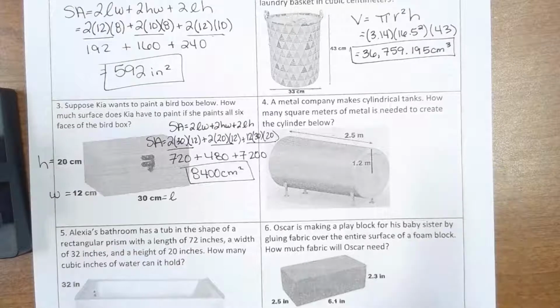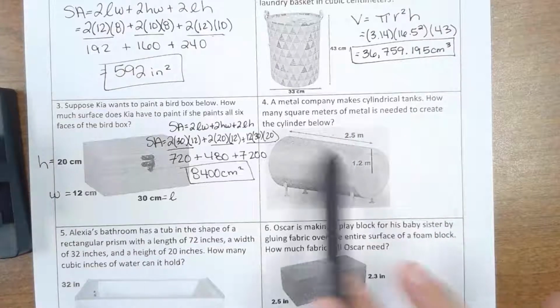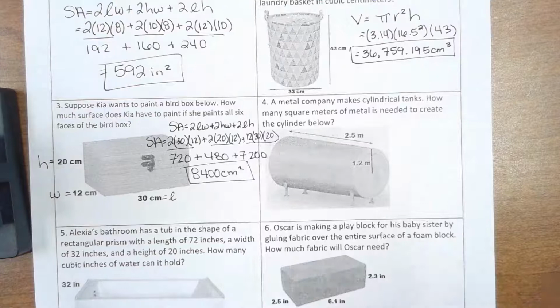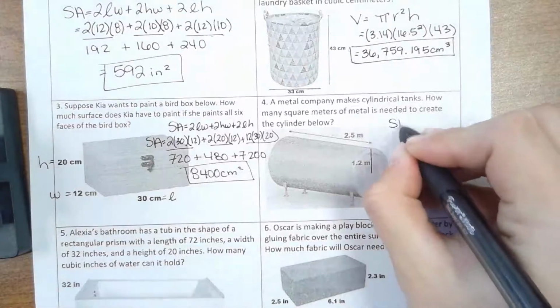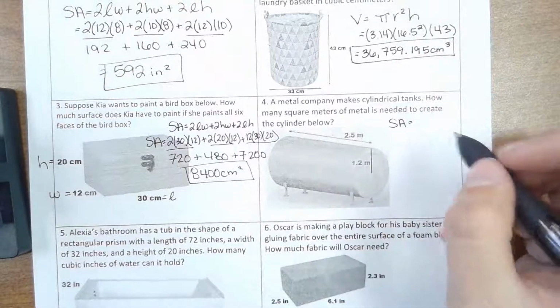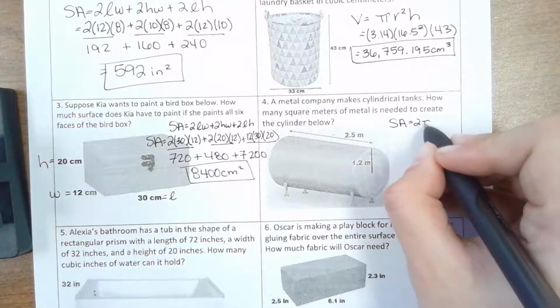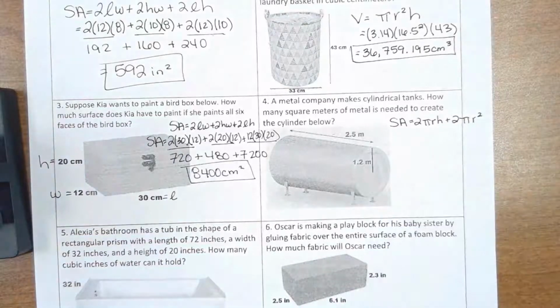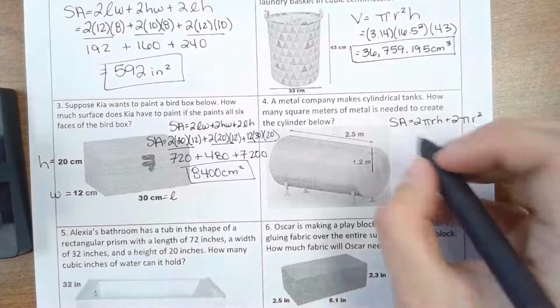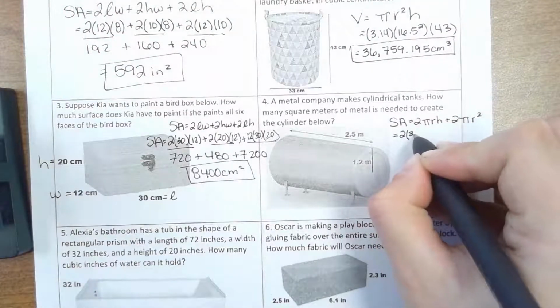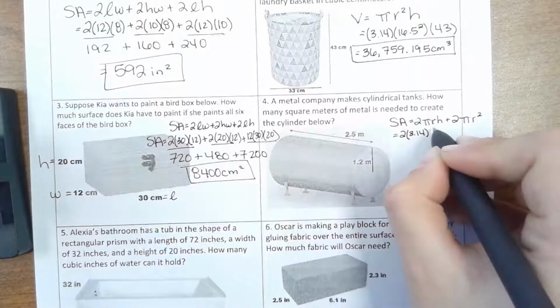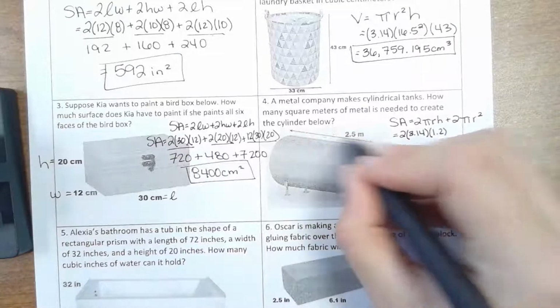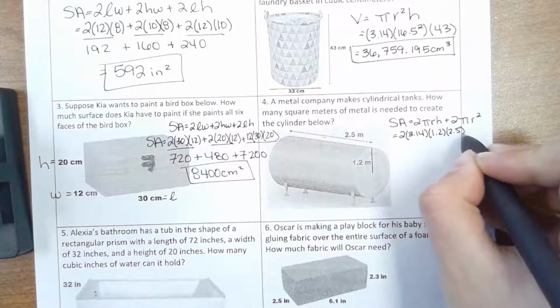All right, number 4, a metal company makes cylindrical tanks. How many square meters of metal is needed to create the cylinder below? So if you're needing metal, that's talking about the amount of space on the outside. So once again, this is talking about surface area. But now we have a cylinder, so the surface area formula of a cylinder is 2 pi r h plus 2 pi r squared. And then you just plug in your numbers. So pi is 3.14, r is the radius, which is 1.2, h is your height, which is 2.5.